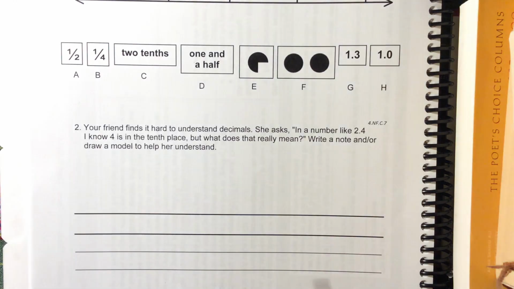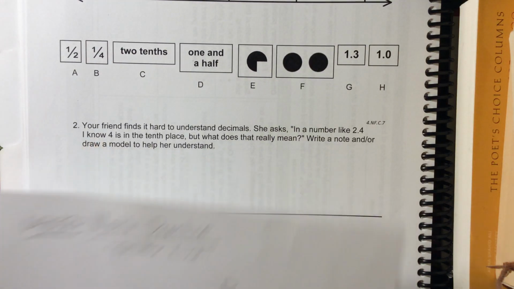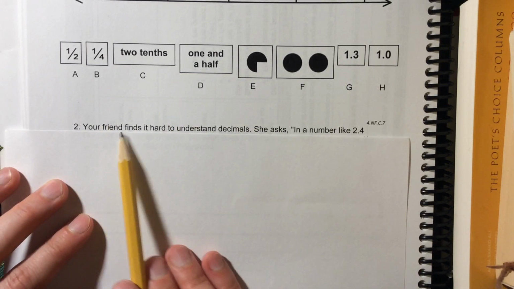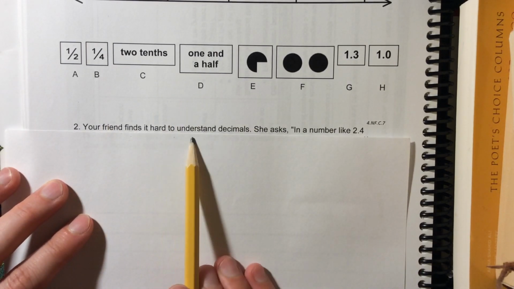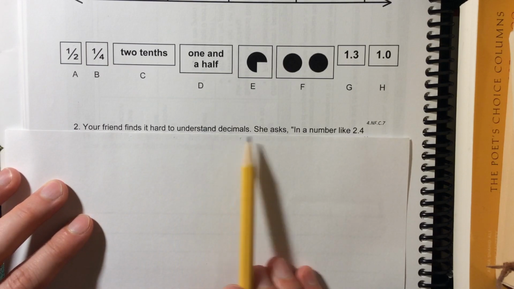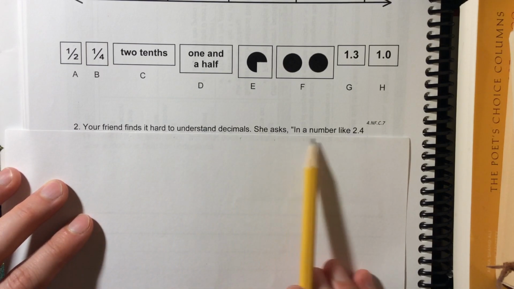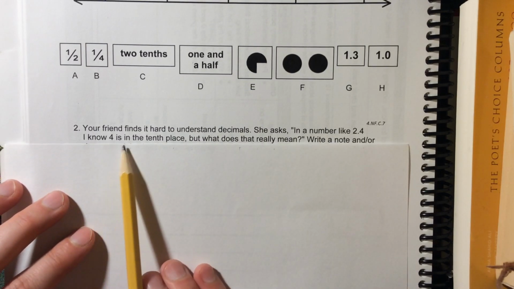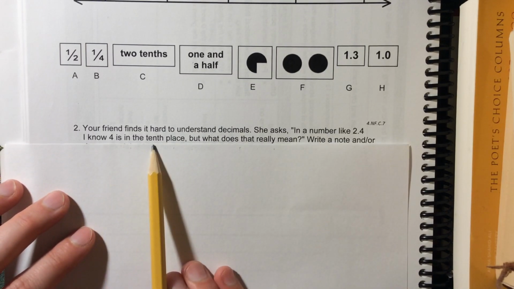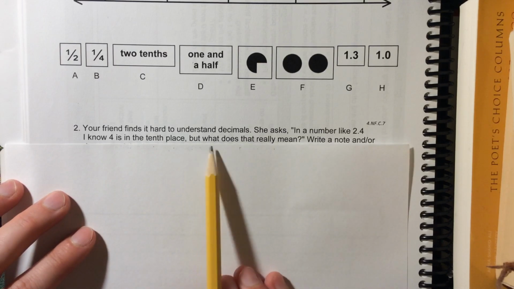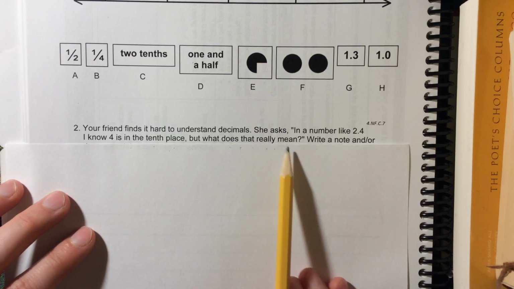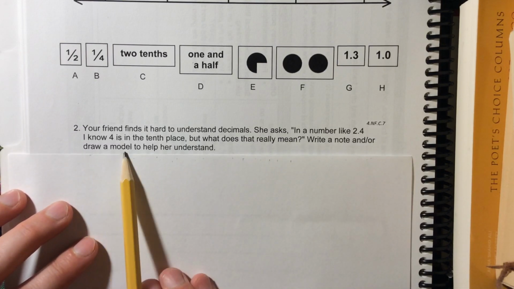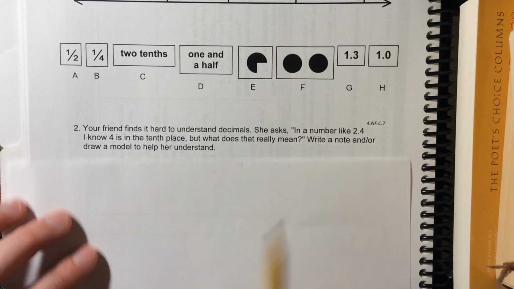Sorry. Number 2. Your friend finds it hard to understand decimals. She asks, in a number like 2.4, I know 4 is in the 10th place. But what does that really mean? Write a note and/or draw a model to help her understand.